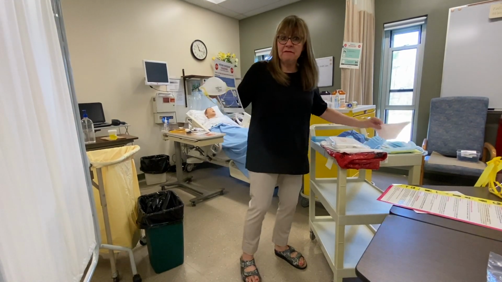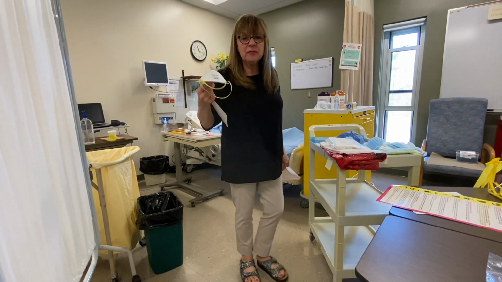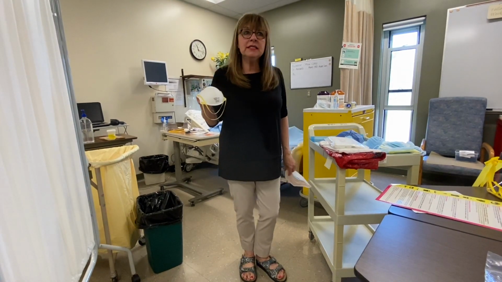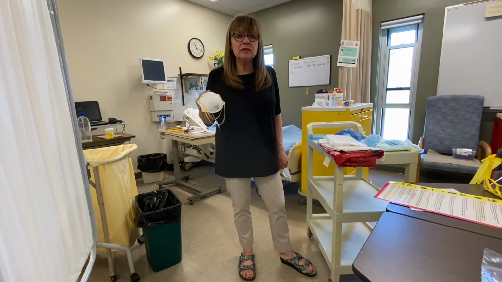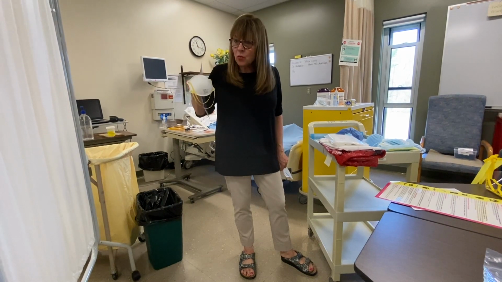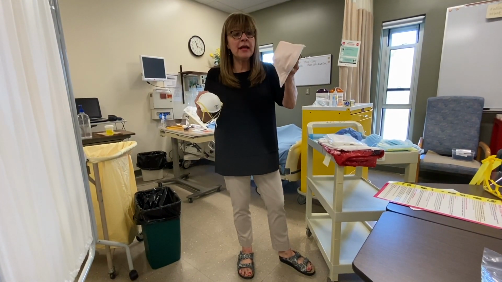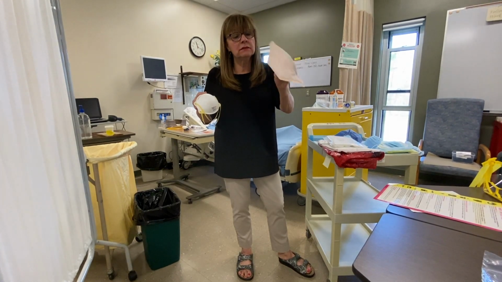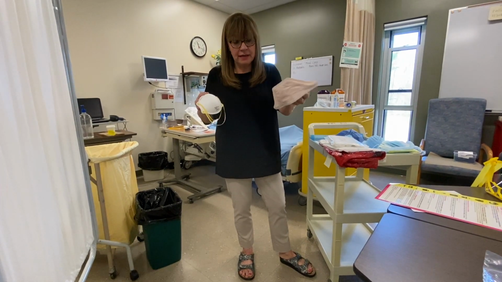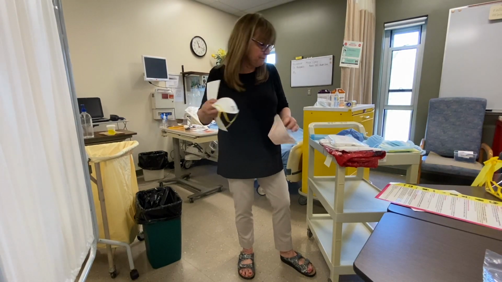This is an N95, and it's only supposed to be used, I know you've seen different things on the media lately because of COVID-19, once only for each patient. This is another N95 Piper mask, and this does the same thing.